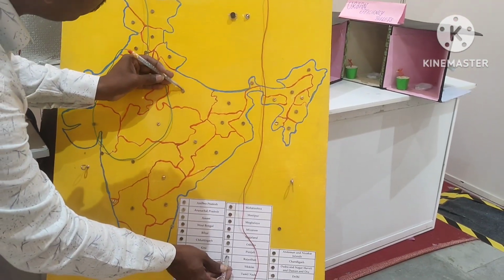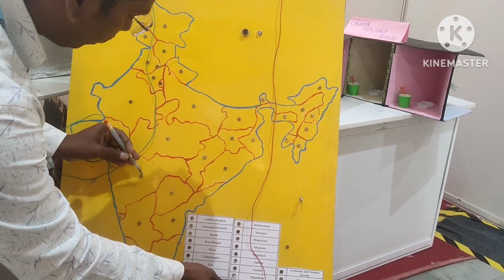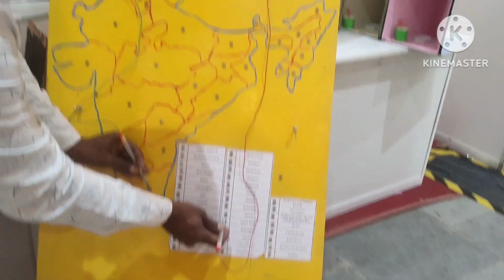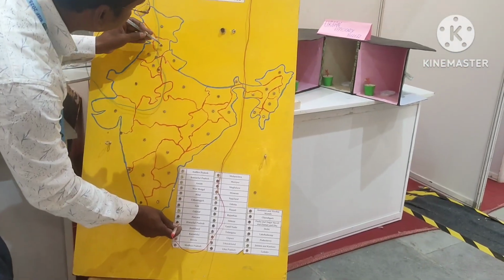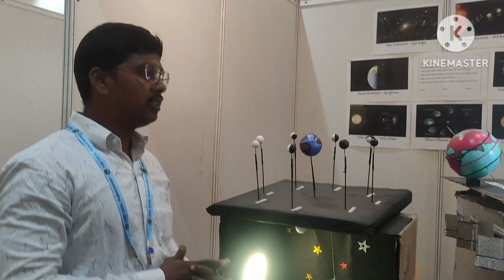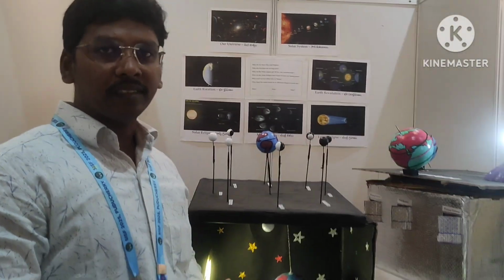If I place on the wrong match, the light does not activate. Like this, we can learn. Children can learn the states of the country easily. So these are the models I have prepared for the children who can enjoy the learning of the social studies.